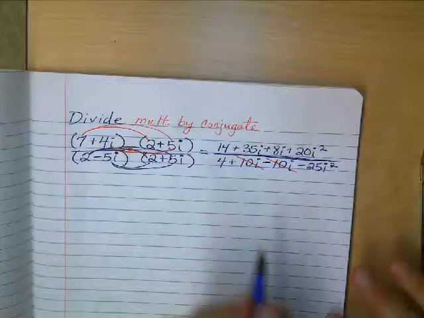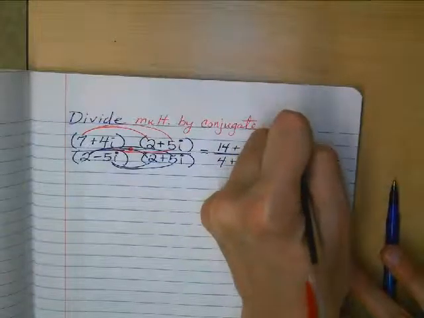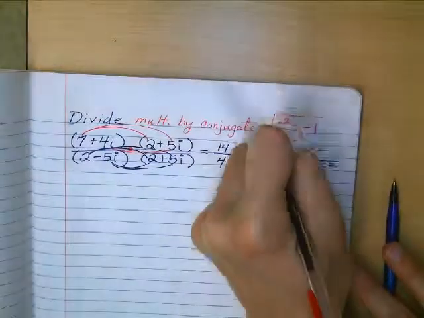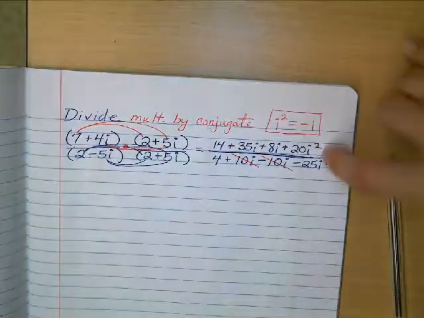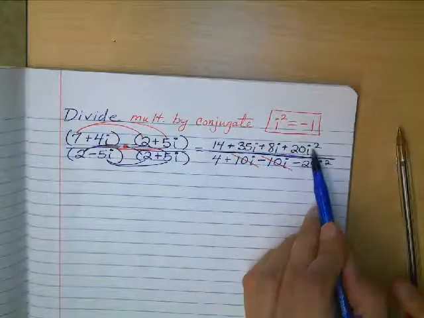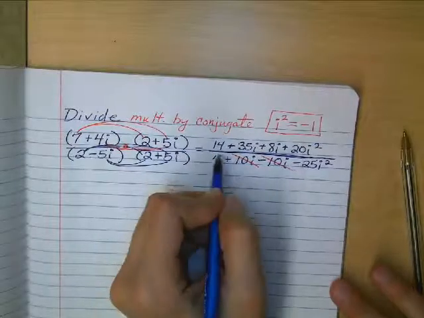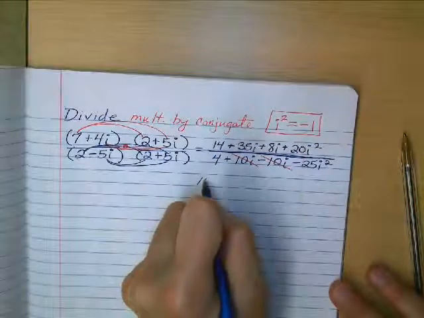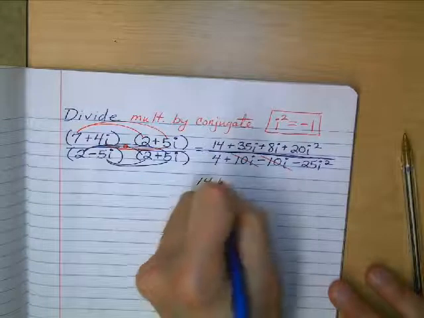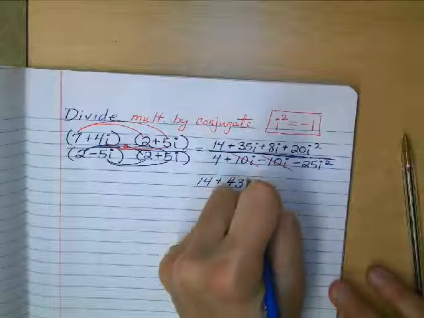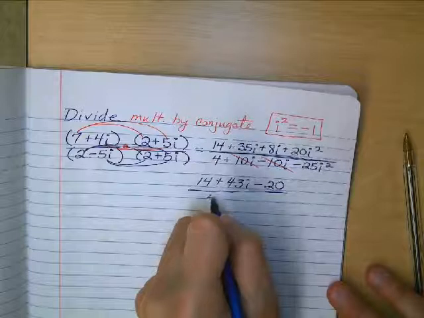So we're getting there. And then you have to remember the fact that i squared equals negative 1. So when you see these i squareds, those are negative 1s. So at the top right there, it'll be like minus 20. So it'll be easier. So we have 14 on the top. We could add the 35i and the 8i together. So you get 43i and then minus 20. Like I was saying, and the bottom you'll have 4.